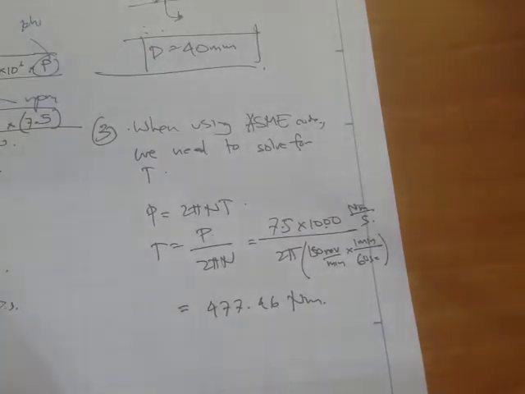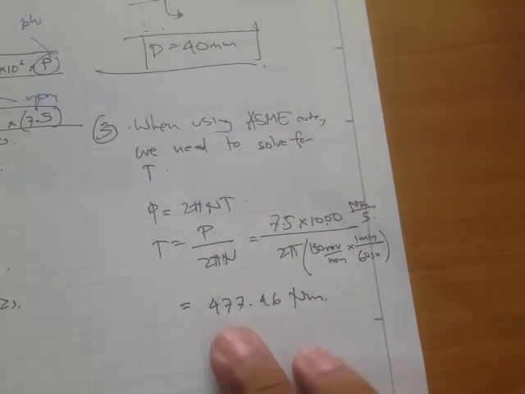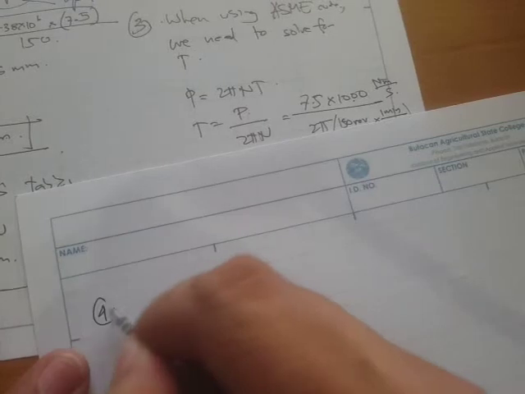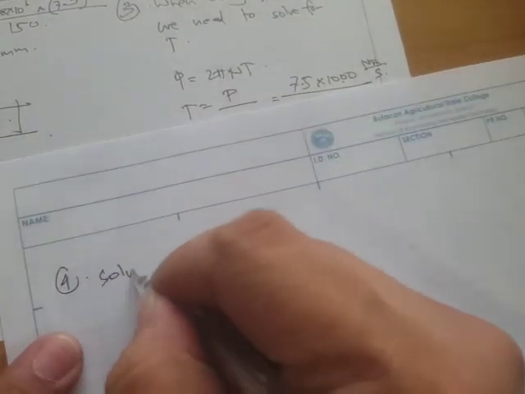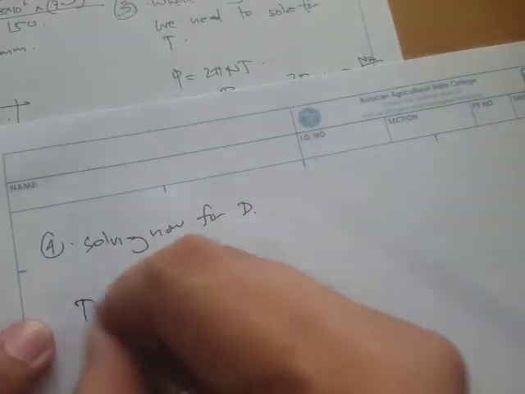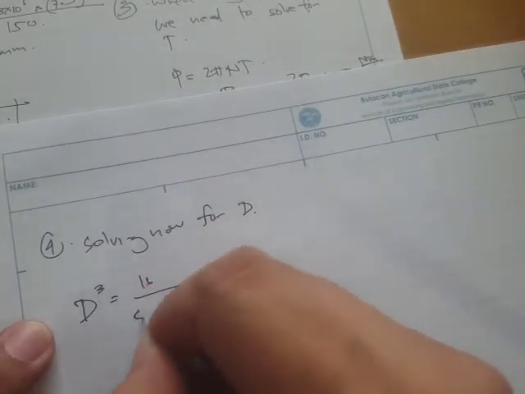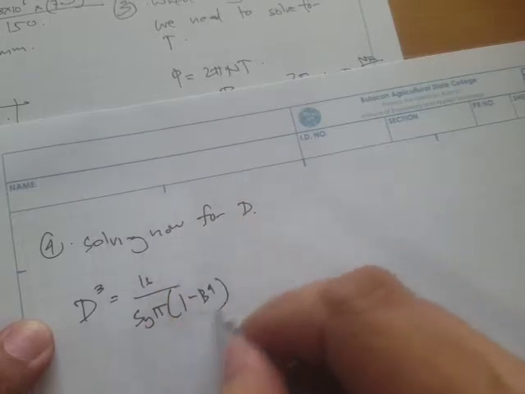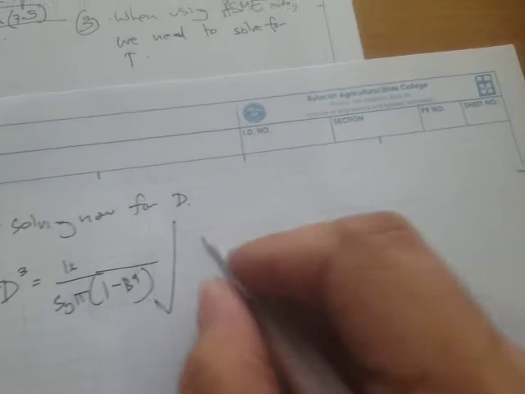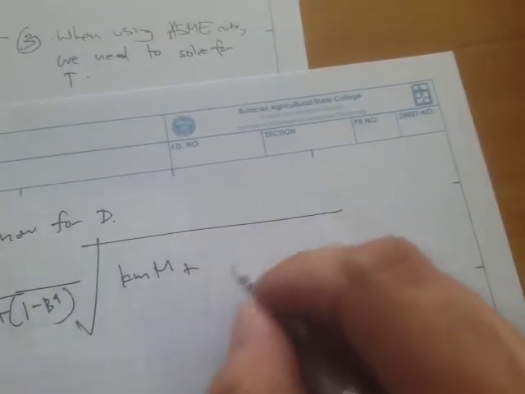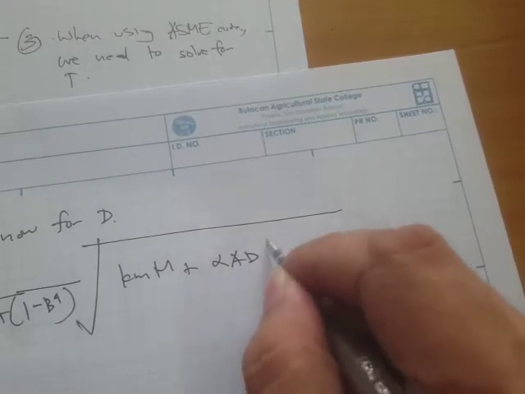Now that we have this torque, we can use the equation. Solving now for the diameter, the equation is the cube root of 16 over Sy pi (1 minus K to the 4th) times the square root of (Km times M) squared plus (alpha times T) squared.